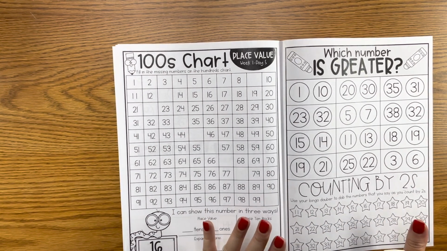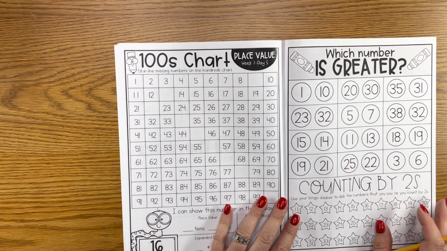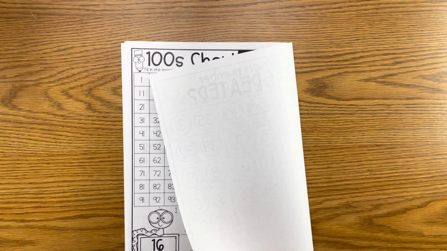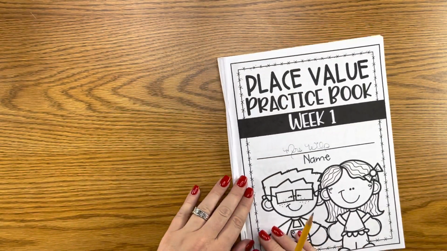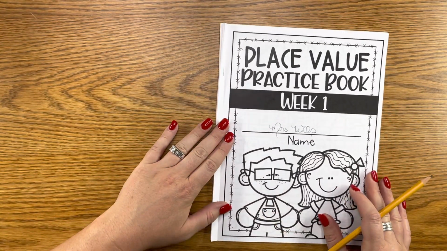Now, some people may not always love bingo daubers. You could use a marker, but I like to put it on the back. That way, if it makes a mess or whatever, you don't have to write on it the next day. Students can take it with them and throw it away.